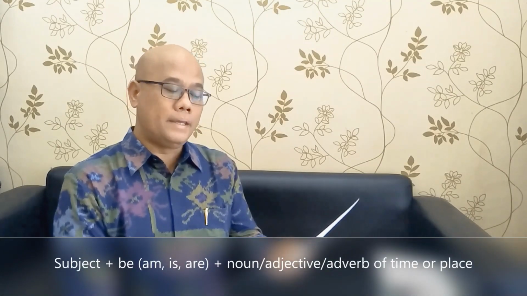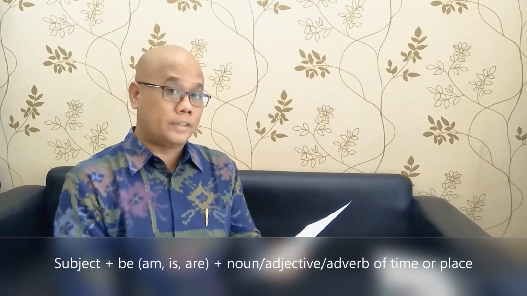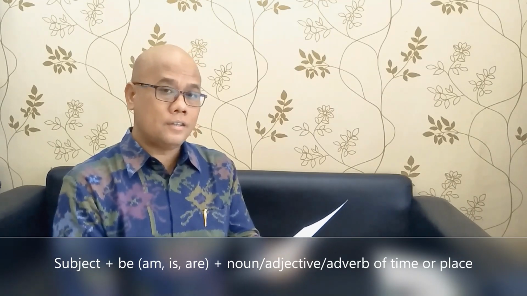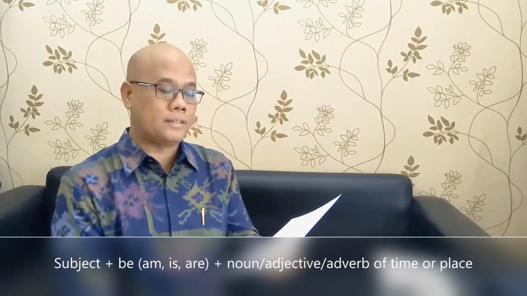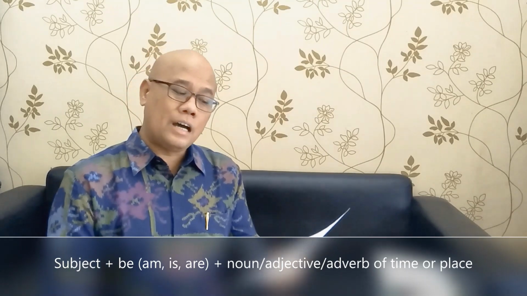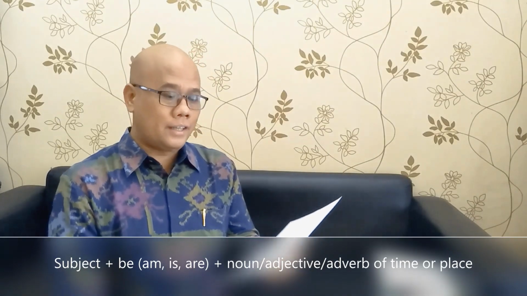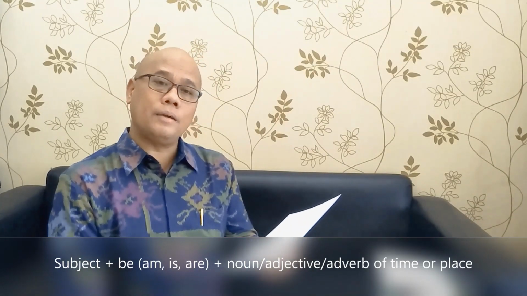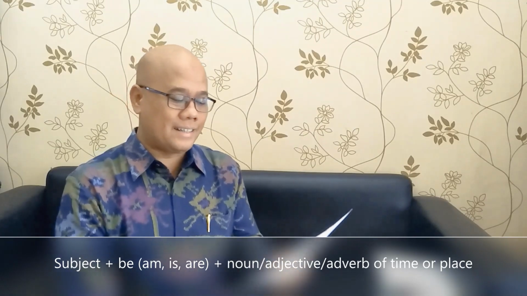So the next positive sentence in simple present tense has the pattern subject plus be, which can be am, is, or are because it is simple present, plus noun or adjective or adverb of time or of place.